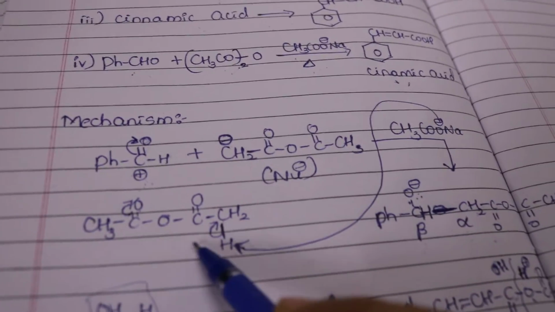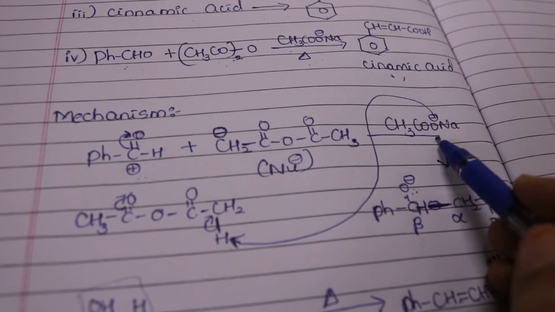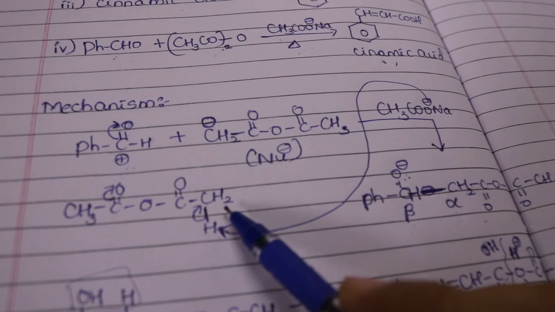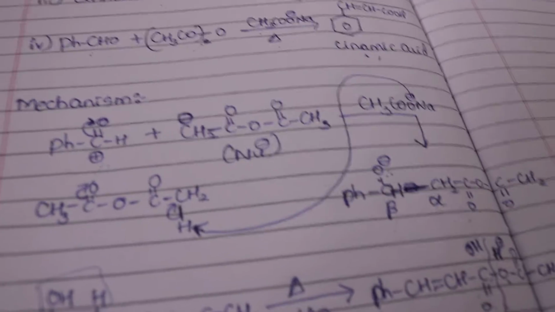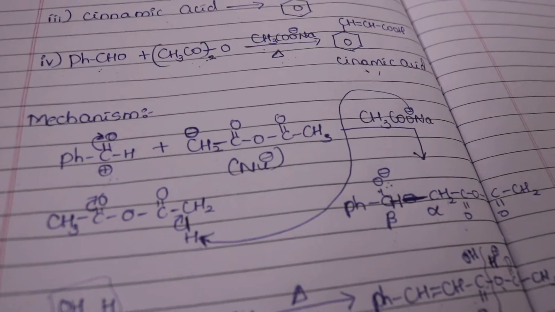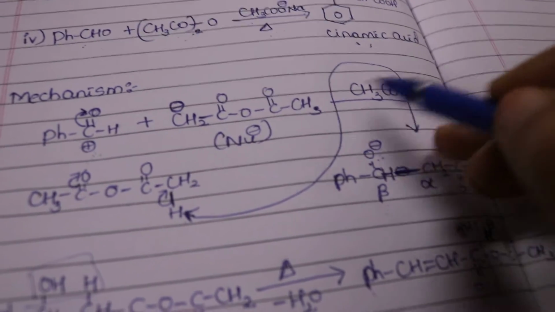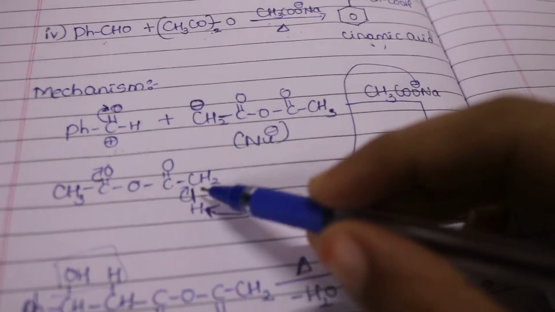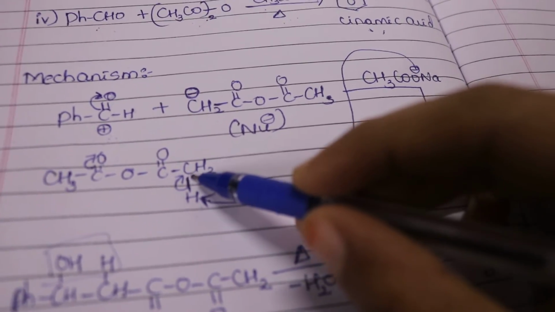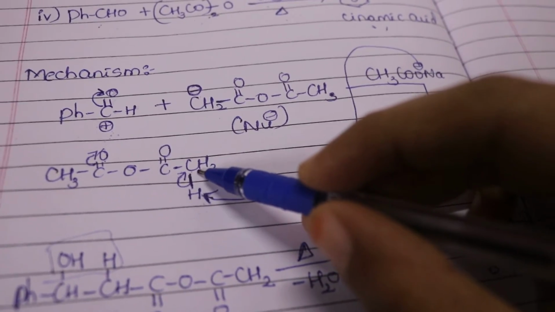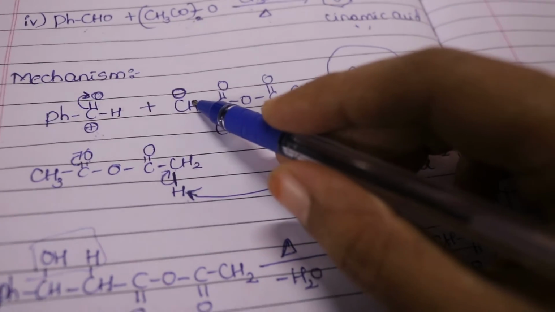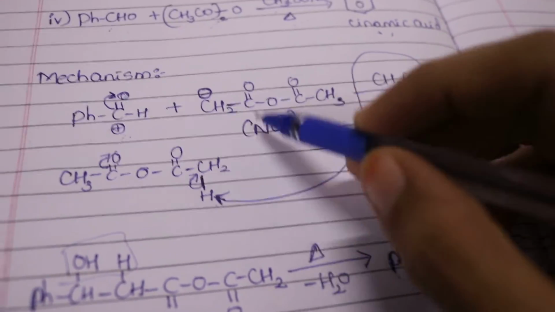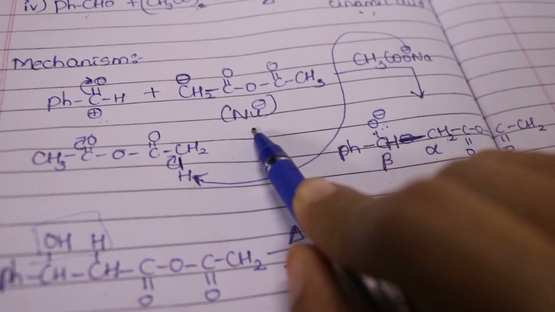See, when this acetic anhydride is treated with sodium acetate, this carbon atom is electron deficient. So this acetate ion takes the hydrogen from this carbon, and this electron will move towards the carbon atom and it gets a carbanion, that is a negative charge on the carbon, which acts as a nucleophile.